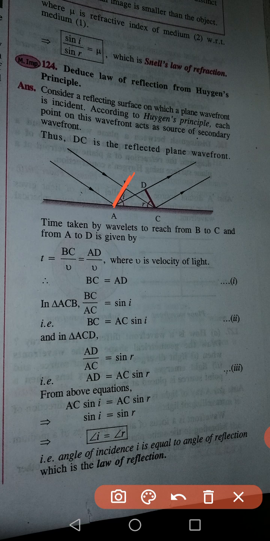Since this wave front is related to the incident waves, we call it the incident wave front. Incident wave front, correct?